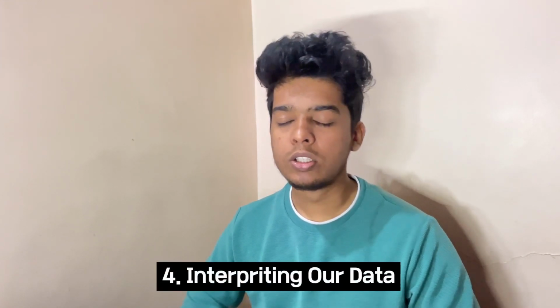So in this process we understand our data: what the size of our data is, what type of columns the data contains, and whether there is any correlation between columns. All those things we clean and get information about in data cleaning. That is our third step. Once we finish the third step, we go on to the fourth step, that is interpreting our data.